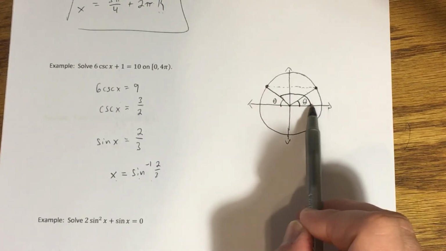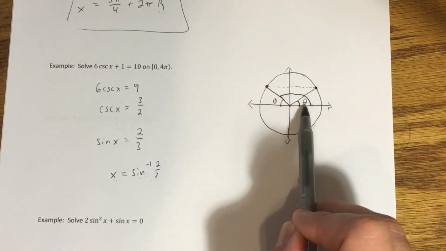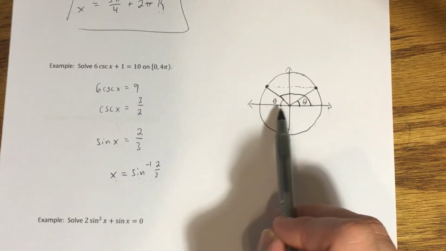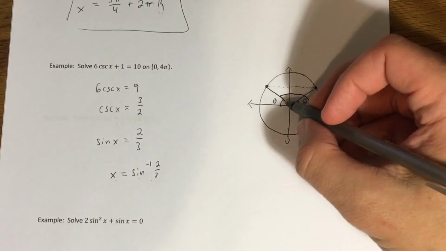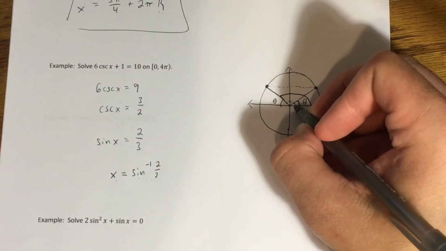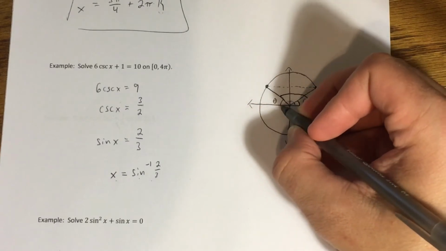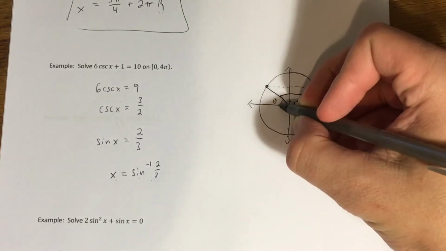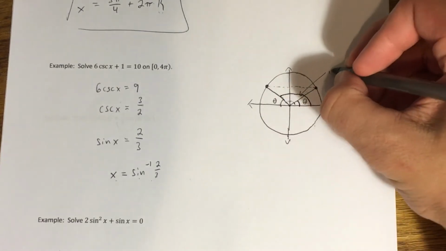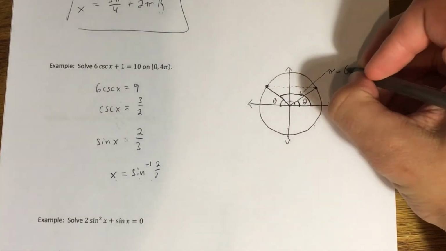Well, I know that the x-axis itself can be thought of as a 180 degree angle, or an angle of pi. But if I take this entire pi radians and then subtract theta to backtrack, that would leave me with this angle right here. So that angle right there is pi minus theta.